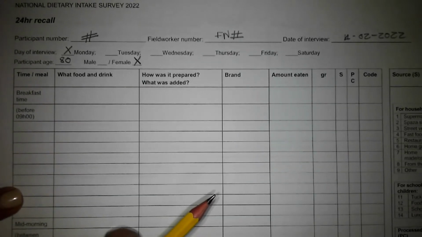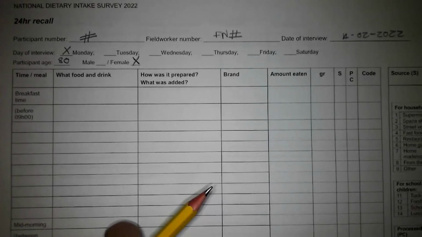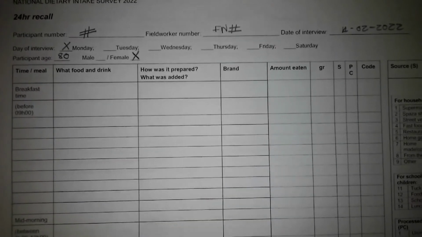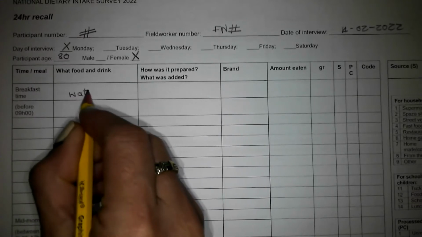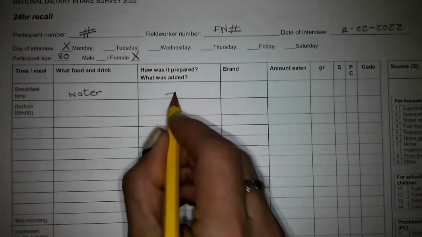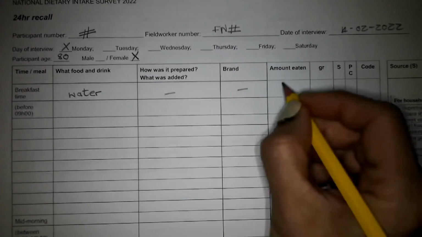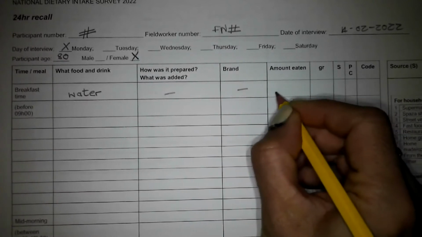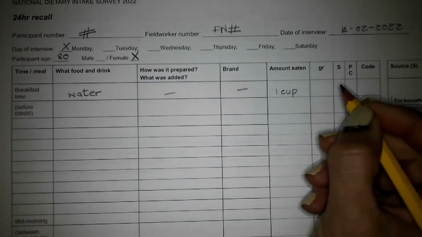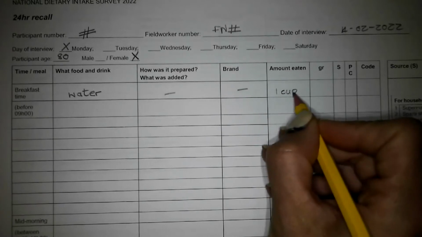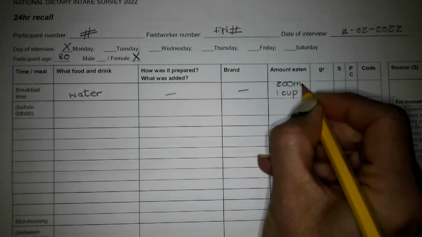Then you would start with your interview, asking what did the participant consume or eat when they woke up in the morning. Sometimes someone would have had a glass of water. And okay, so there's no preparation or brand. And then how much was eaten, how much was consumed. If they say it was 1 cup, you can add that. Or if you have on your cup or your glass in your dietary kit, you identified, for instance, it was 200 milliliters.